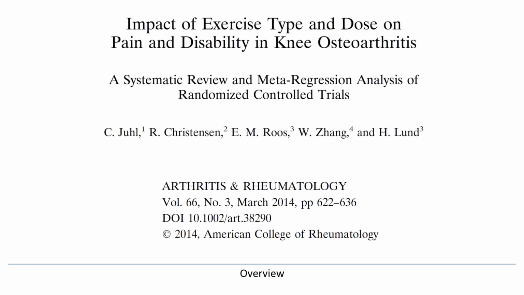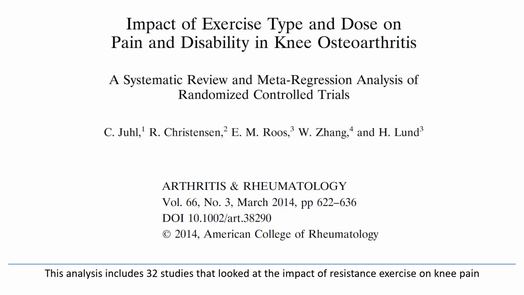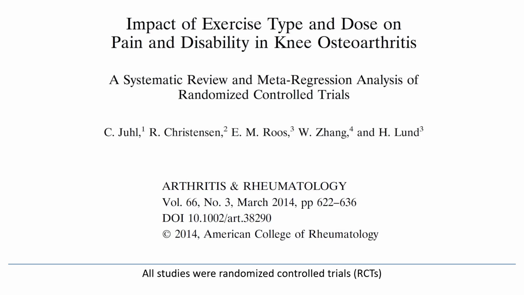Overview. This analysis includes 32 studies that looked at the impact of resistance exercise on knee pain. All studies were randomized controlled trials, RCTs, in which patients were randomized to either resistance exercise or to a control group. Each study employed some scale to assess pain. The effect size index is the standardized difference in means.